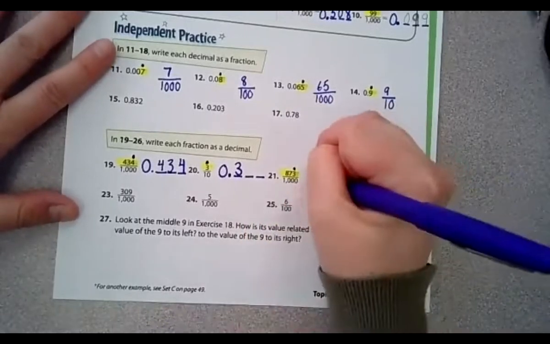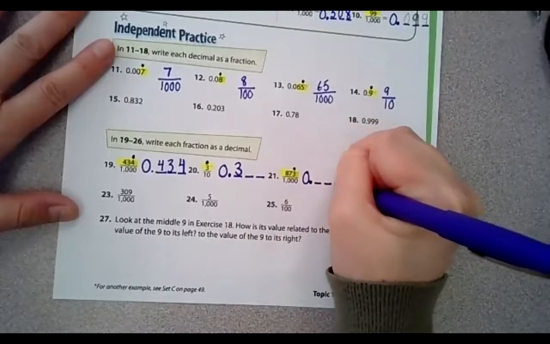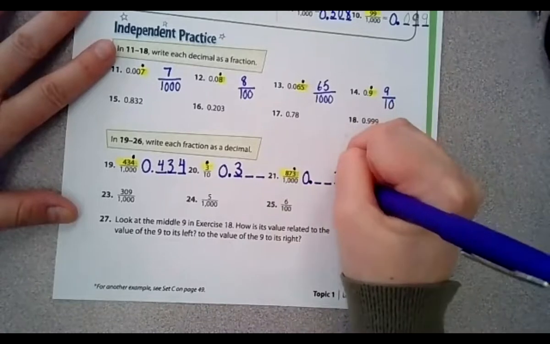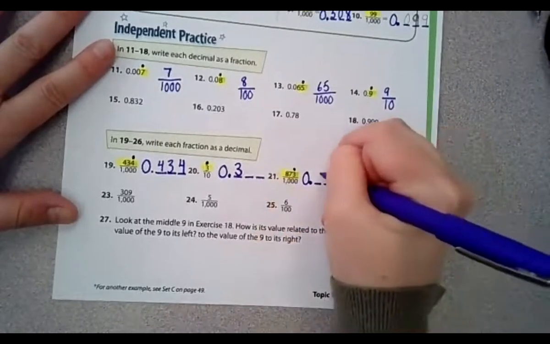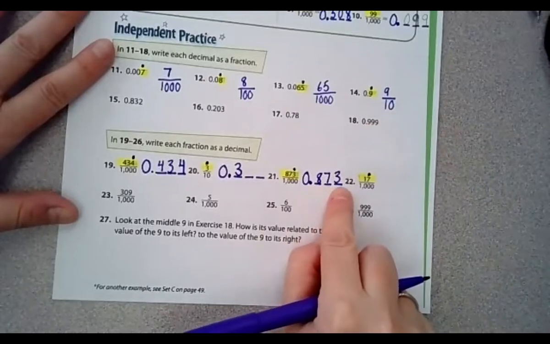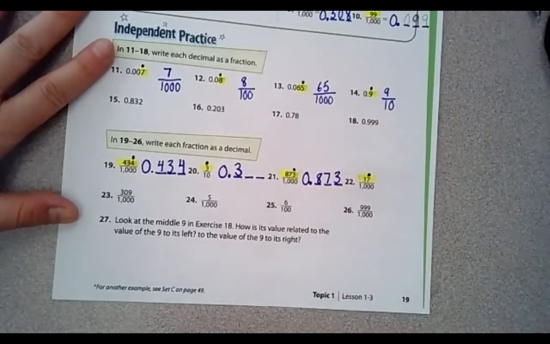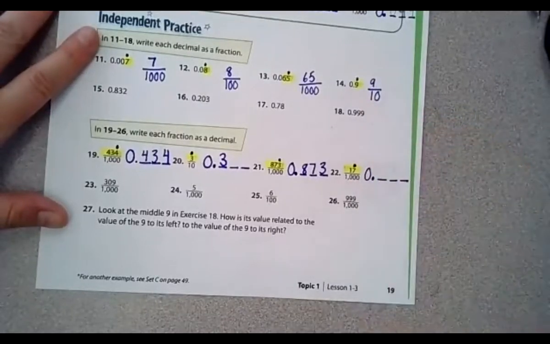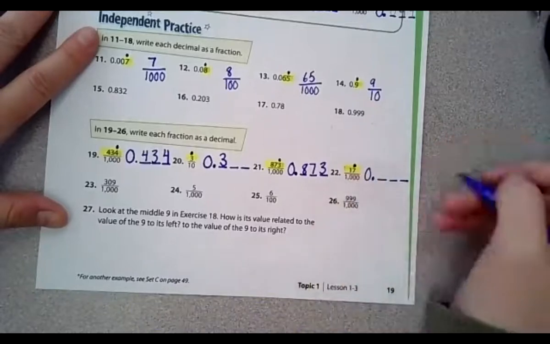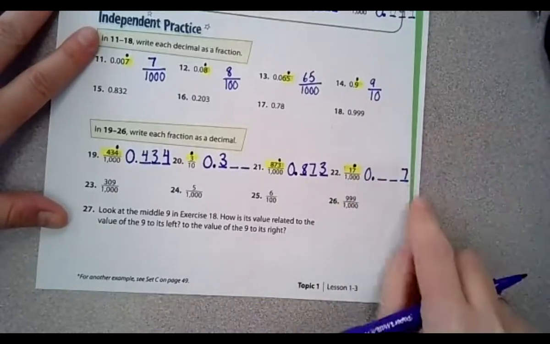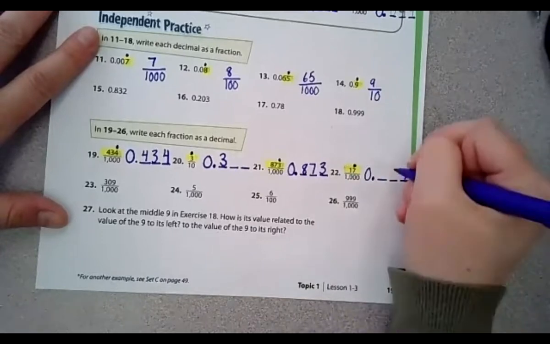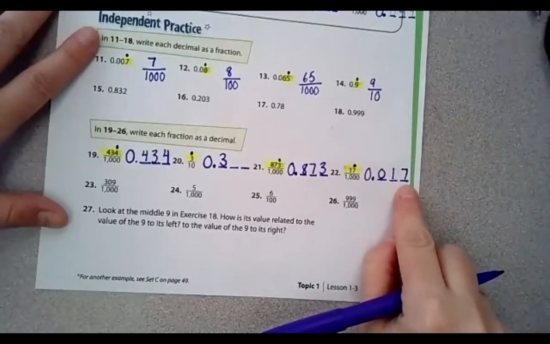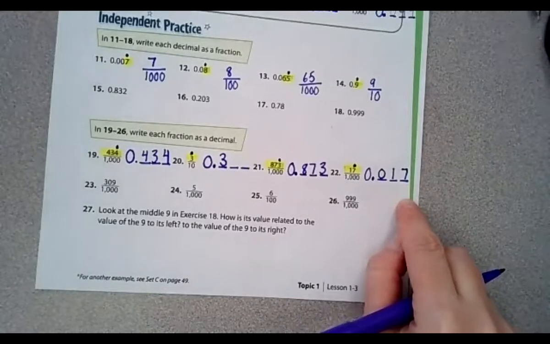Next one, I've got my decimal, then tenths, hundredths, thousandths. I'm going to put my 3 in the thousandths place and fill in the rest. 7, 8. This is 873 thousandths. And the last one, I've got my decimal, tenths, hundredths, thousandths, and I'm going to put my 7 in the thousandths place. So if my 7 is here, that makes my 1 here, and you have to put a 0 there. This is 17 thousandths.